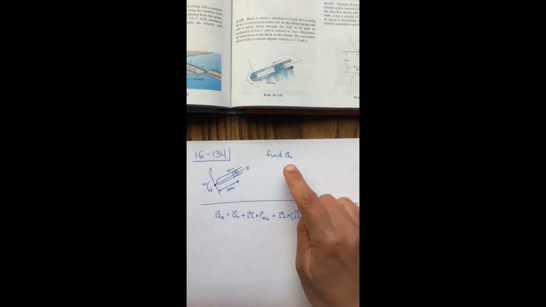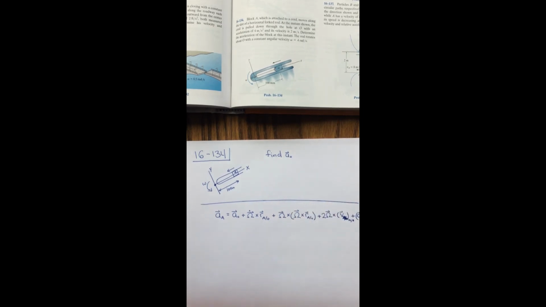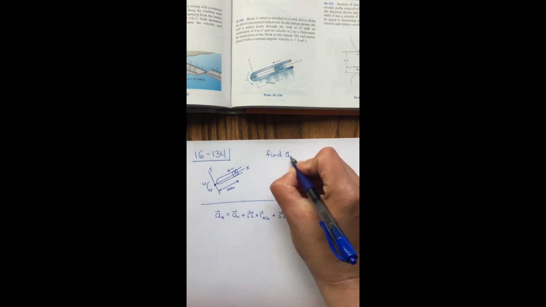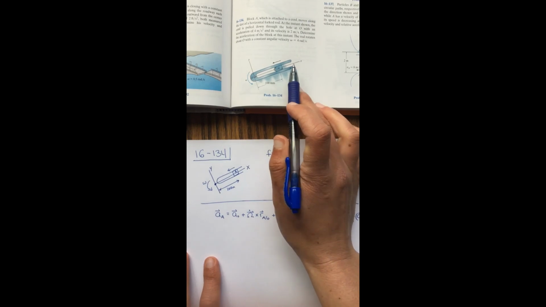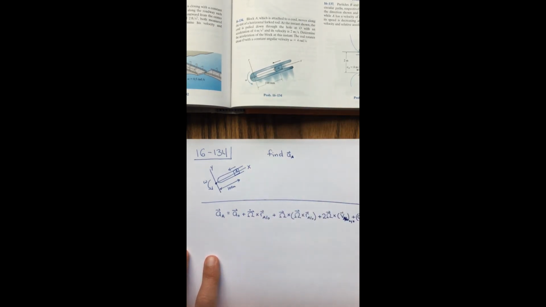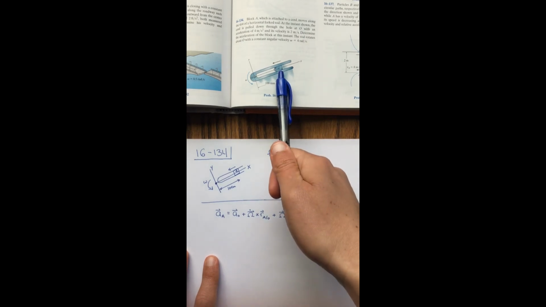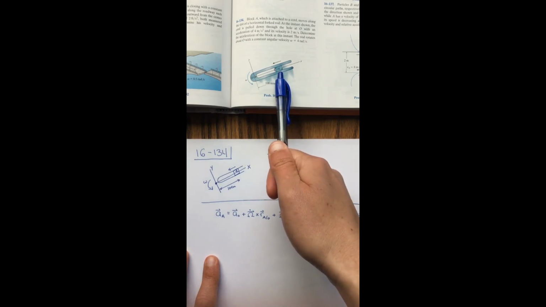So we want to find the acceleration of the block. That's A. The rod rotates about point O with a constant angular velocity of 4 radians per second. They drew the little XY coordinate system here, so we're going to use that. That coordinate system is rotating with the rod.